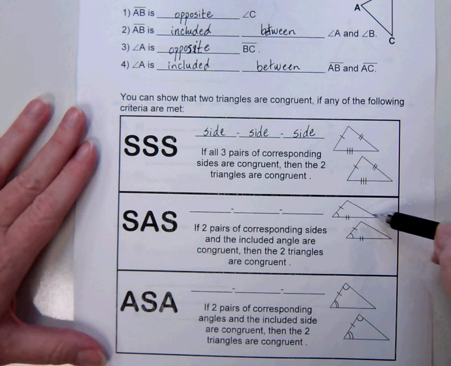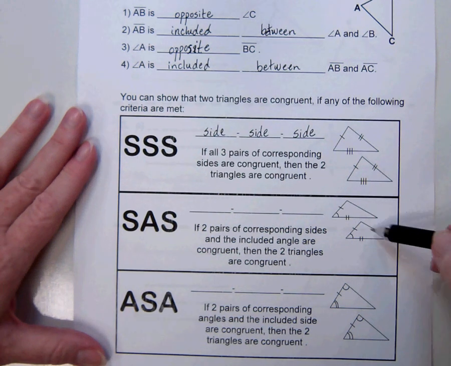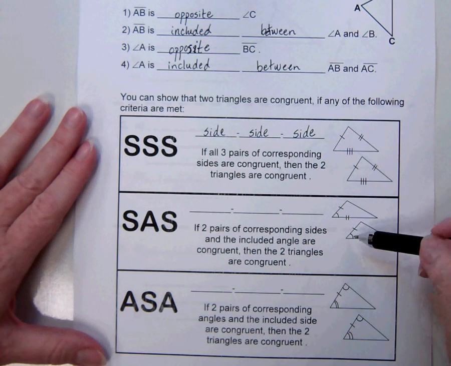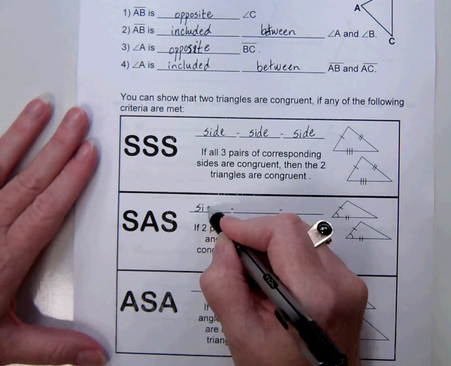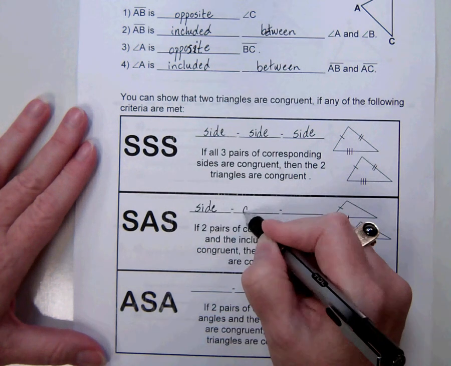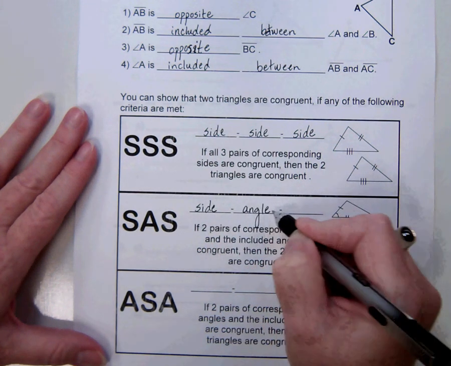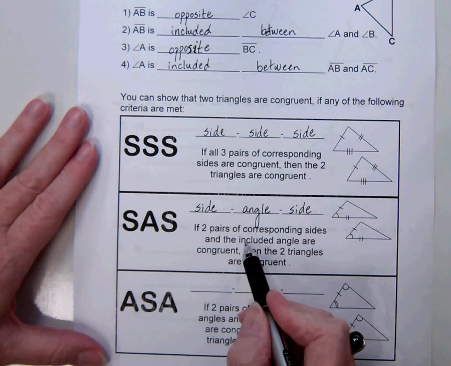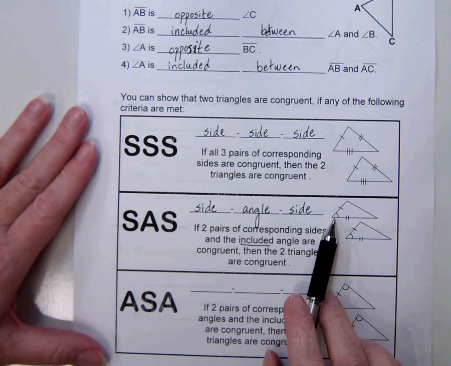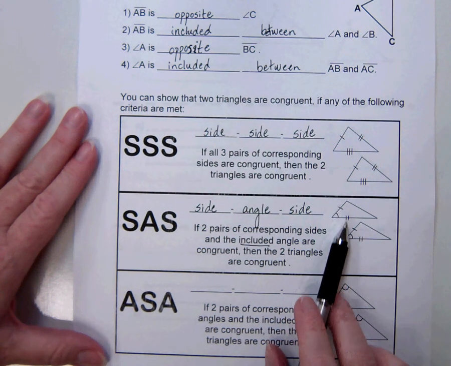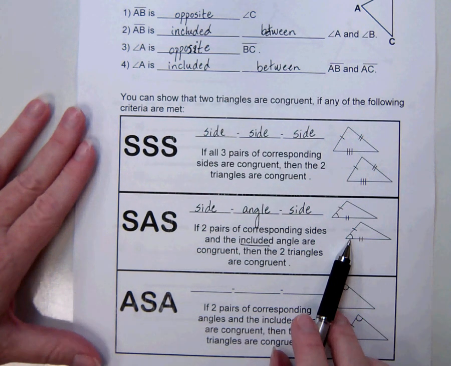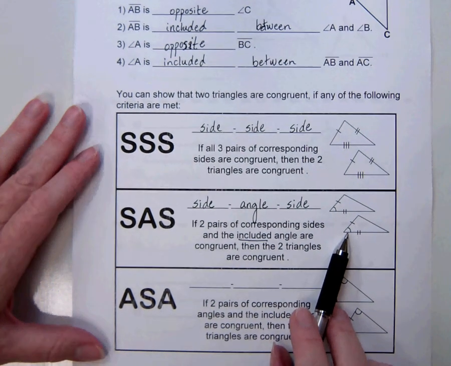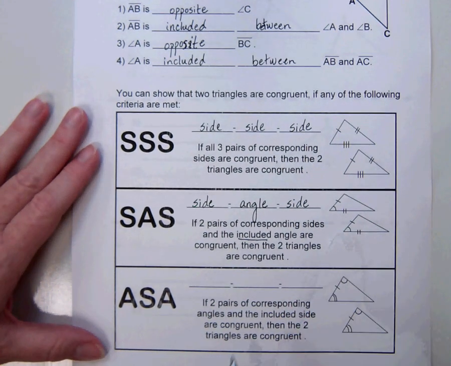Another one, if this 3rd pair of sides are not marked but the included angle is marked, that one's called side angle side, or you can use SAS for short. See how this included angle, the angle's marked between the 2 congruent sides. That's important. It needs to be between the 2. You can't just mark it anywhere. It has to be in the middle.